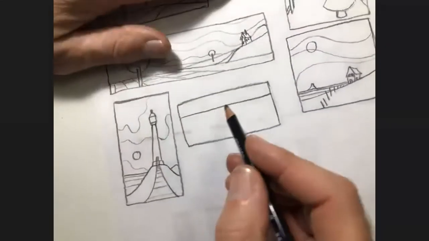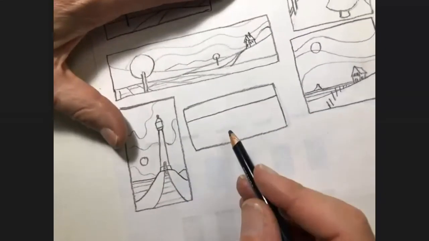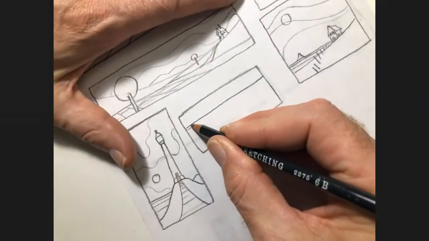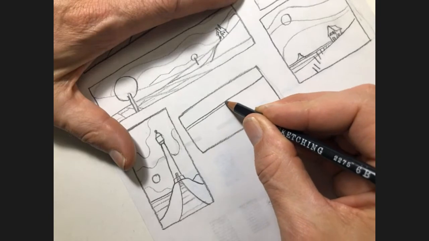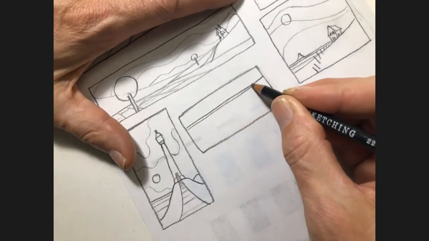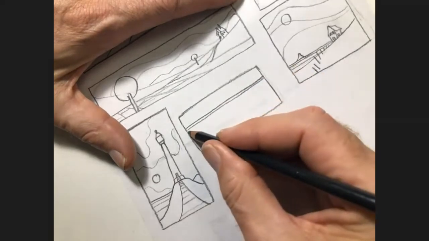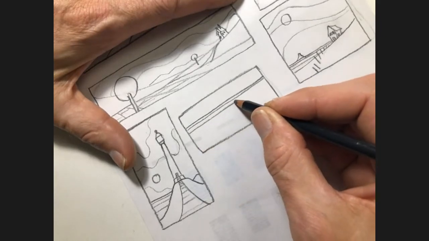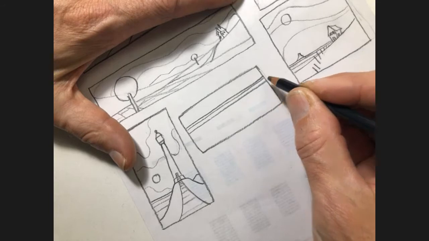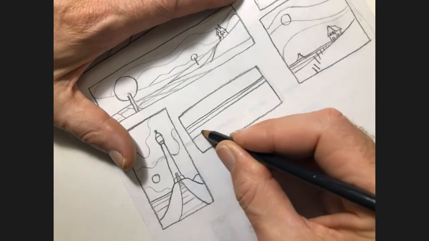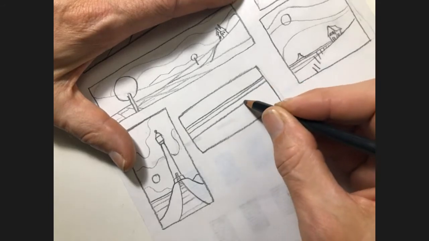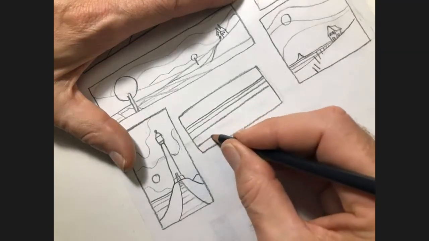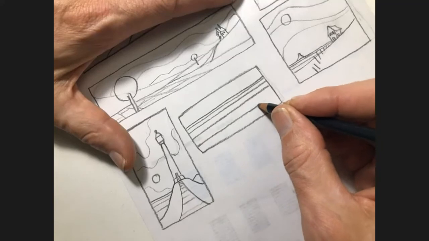We can just put in lines which represent the waves, but put them close at the back. So the first one really close, then make sure the next one goes a little bit further. And then the next one goes a little further again, and then the next one a little further again.